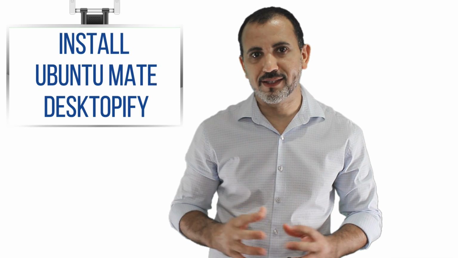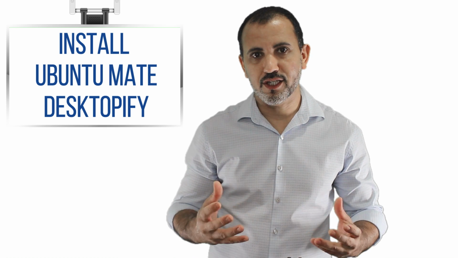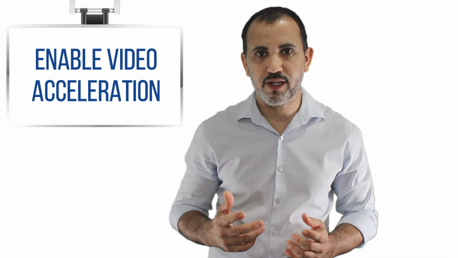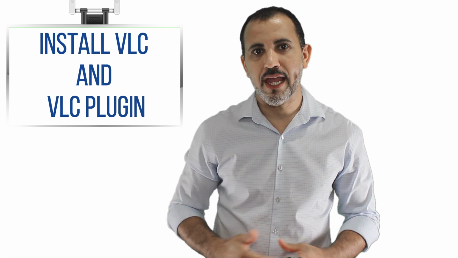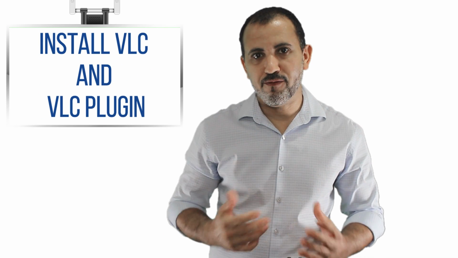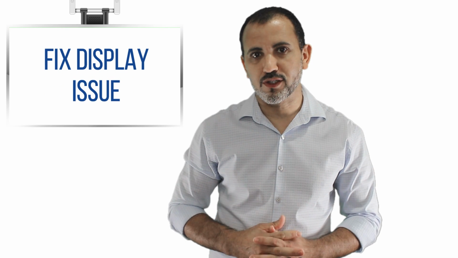Here's how we're going to put things to test. We're going to first install Ubuntu Mate Desktopify Edition, perform some desktop tweaks, enable video acceleration, install VLC and VLC screen capture, and finally fix the screen resolution issue on Ubuntu.